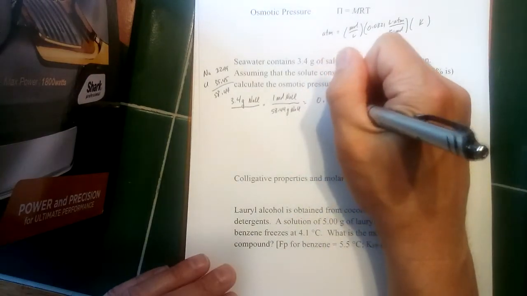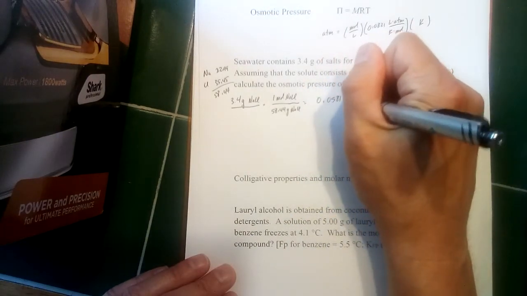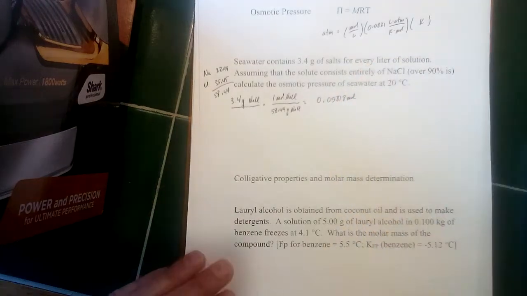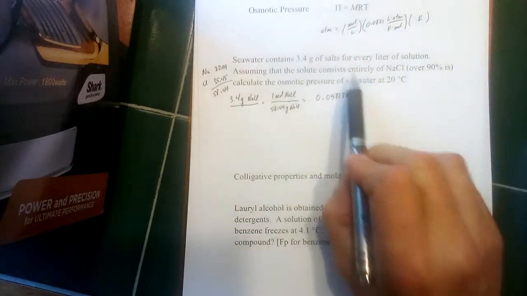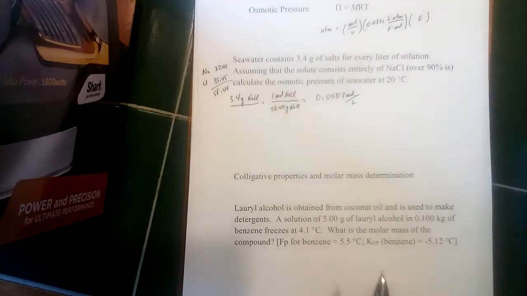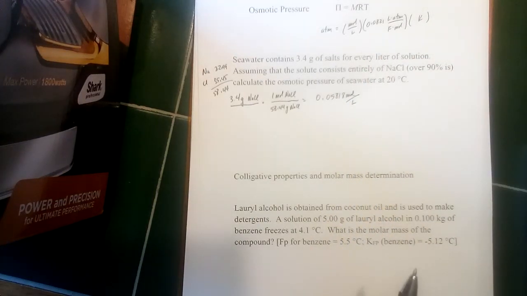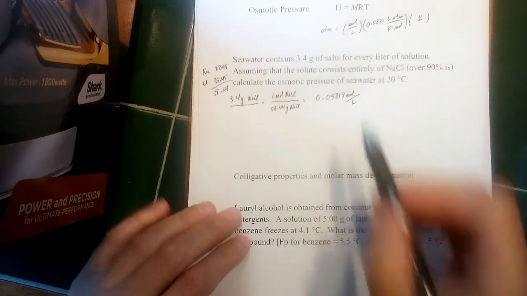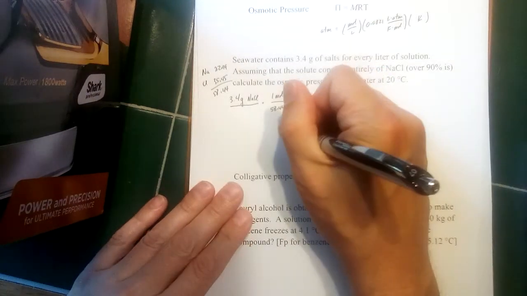And that would be 0.05818 moles. Okay, now we're told in the problem that's for every liter of solution. So that's already per liter, so that's already molarity units. Once we have that, we can plug into our equation.